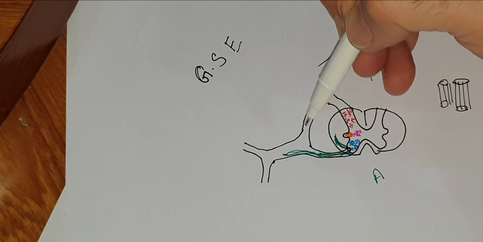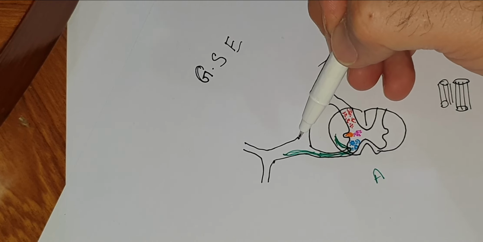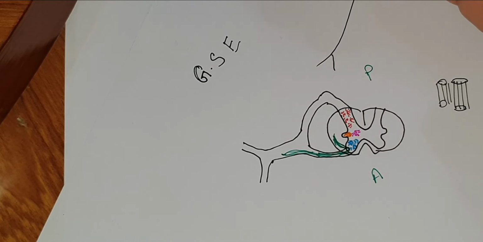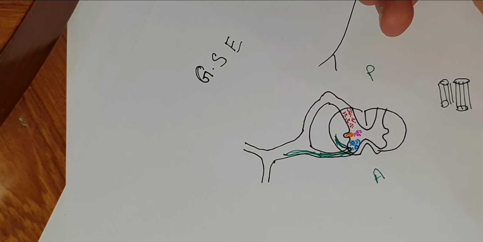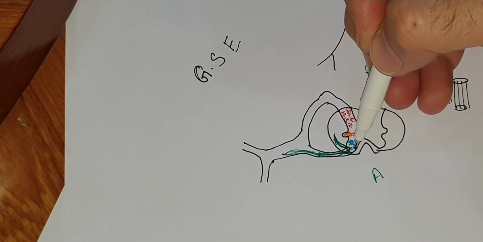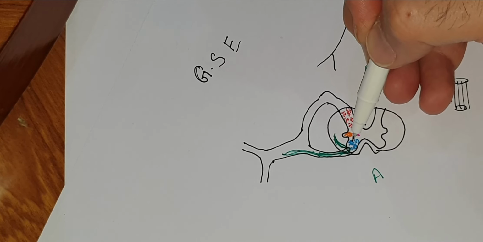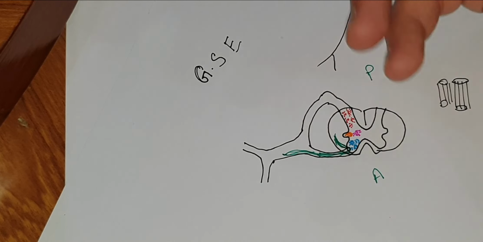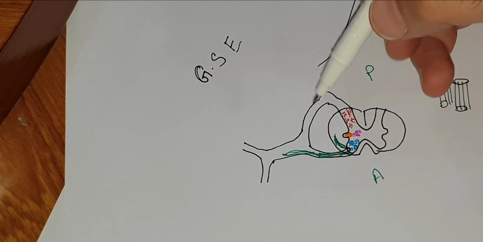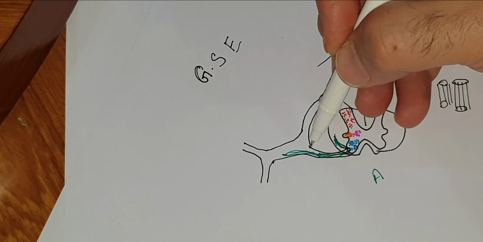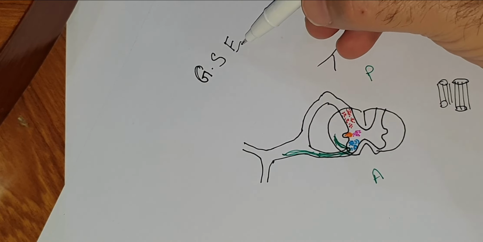So this component of the spinal nerve is called the general somatic efferent. The motor nerve supply to the skeletal muscles always arises from the anterior horn of the spinal cord. The anterior horn is motor, it carries motor impulses towards the effector organ, the muscles in this case. So the nerve supply which starts from the anterior horn is always called general somatic efferent.